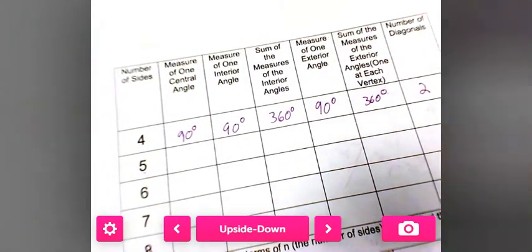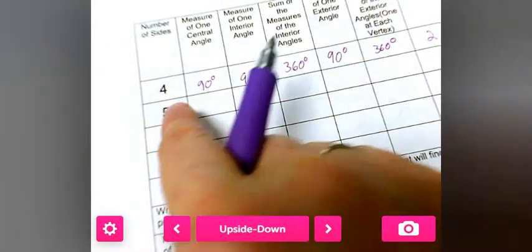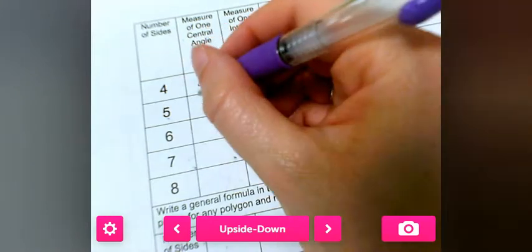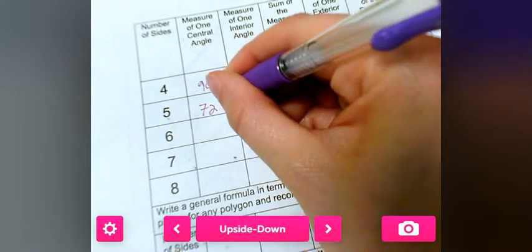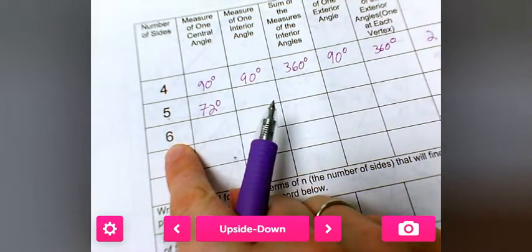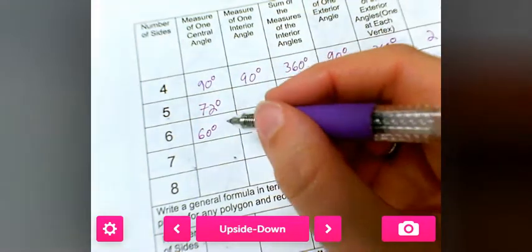Okay? So do you guys like doing it row by row, or do you want to go down and do the columns? Columns? Okay. 5 was what? What was the measure of a central angle? 72? What was the measure of a central angle for 6? 60? Nope, 72. What was for 7?